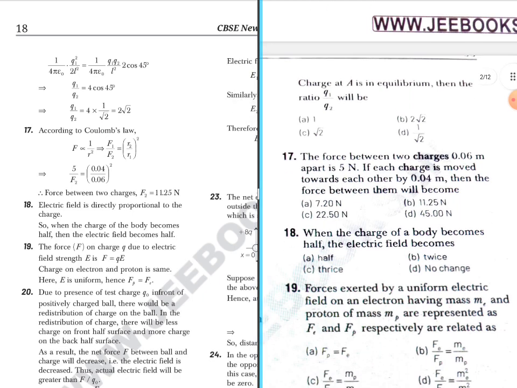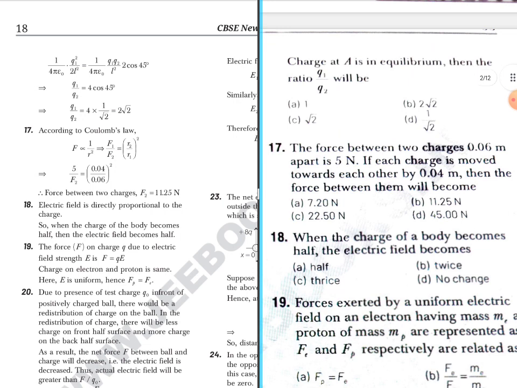The force between two charges 0.06 meters apart is 5 Newton. Okay, if each charge is moved towards each other by 0.04 meter, then the force between them will become.